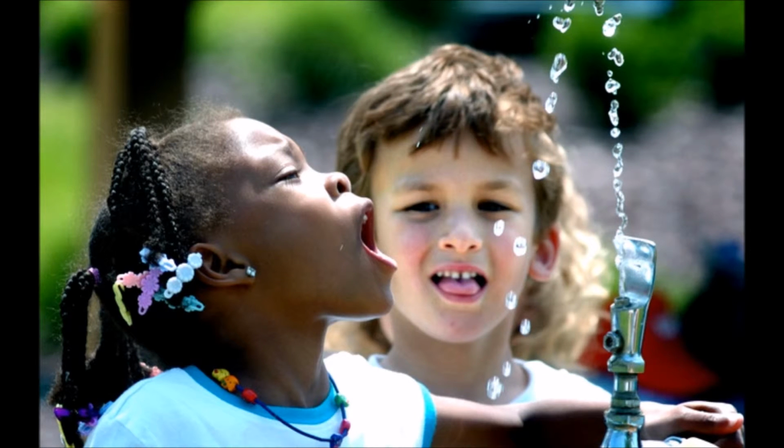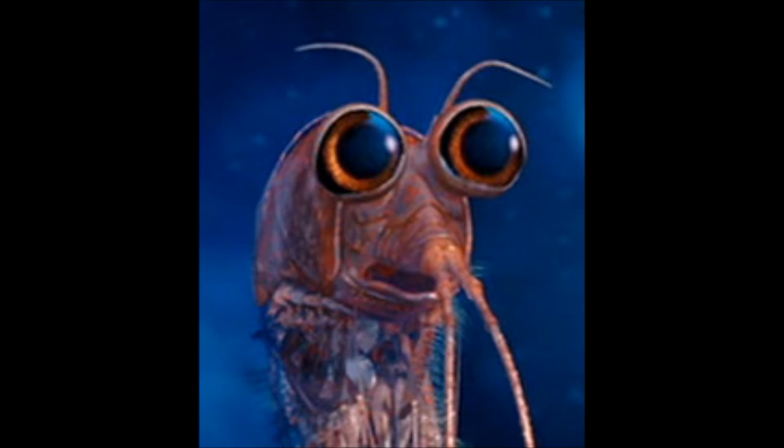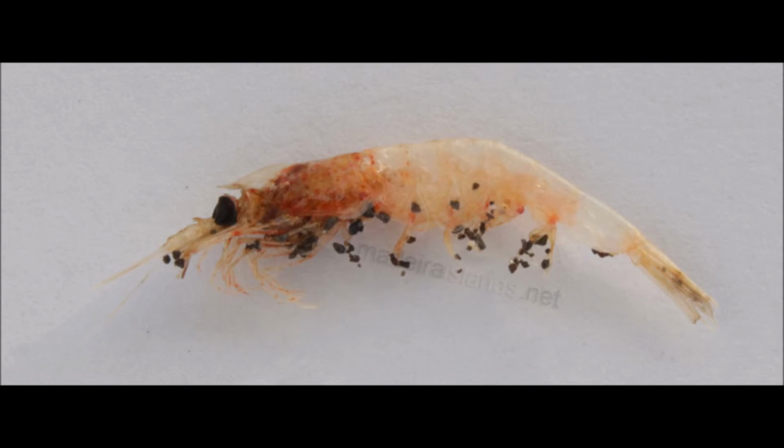Since we care about having good water quality for people to drink, we should care about how ocean acidification is affecting the animals in the ocean. If we worry about bad water quality negatively affecting our health, we should also worry about how ocean acidification affects the health of sea animals.